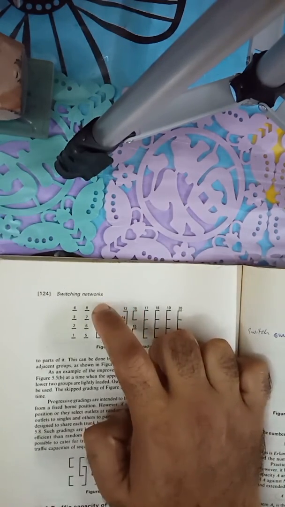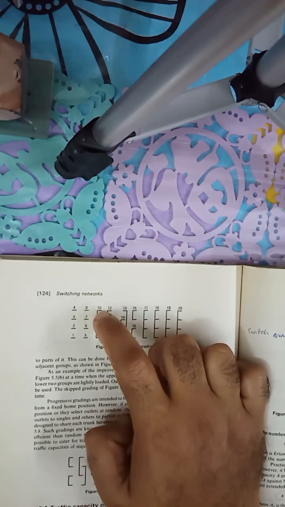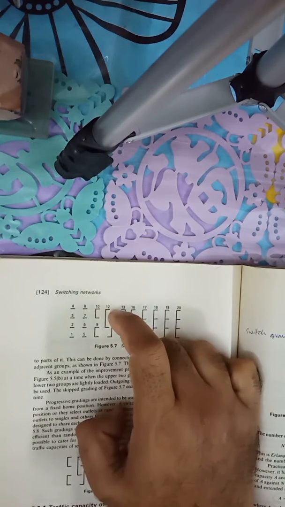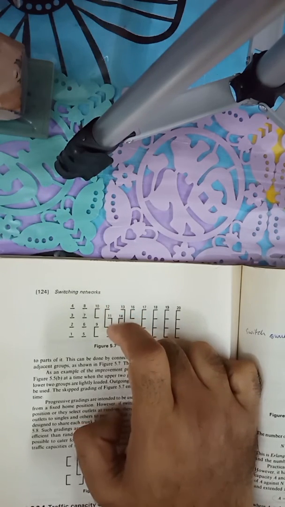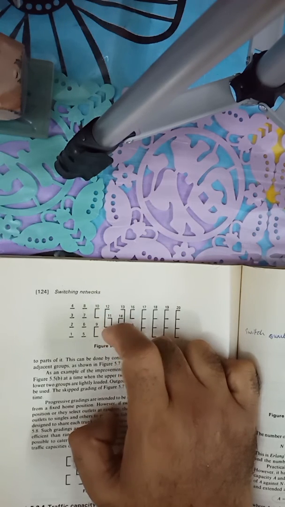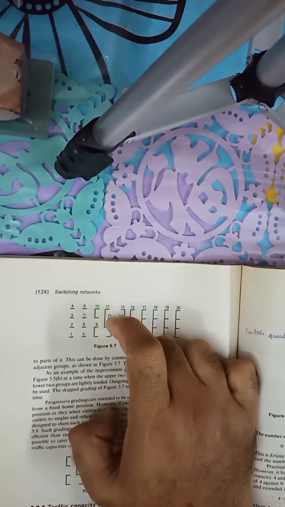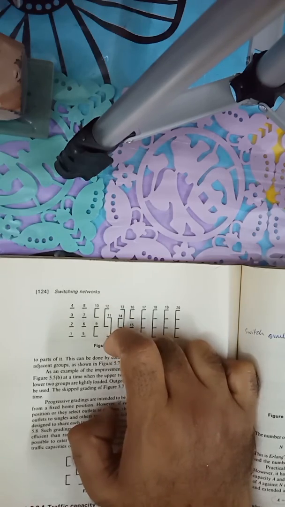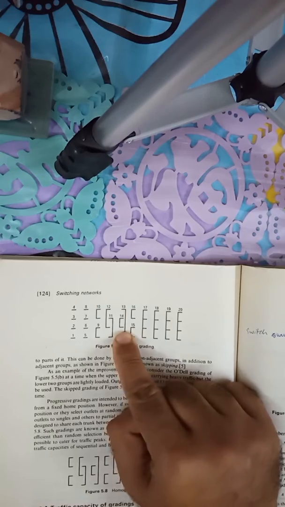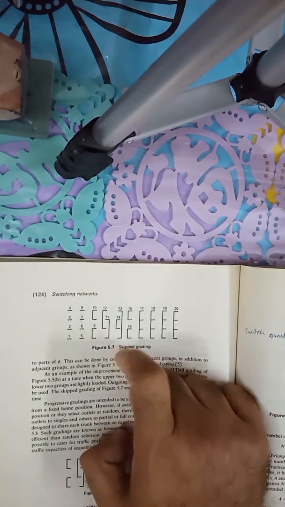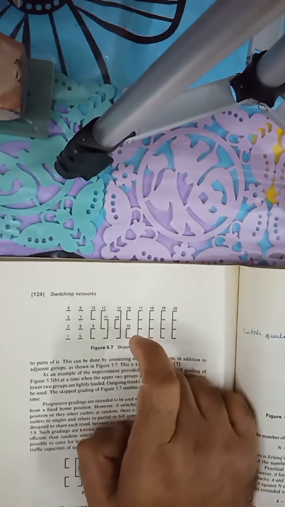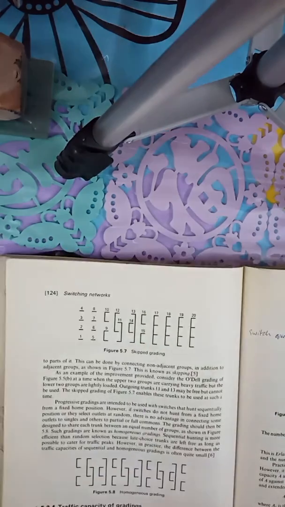Maybe in some cases we have first and second taken common, and third and fourth taken as common. And in other columns we have first and third taken common, and second and fourth taken as common. Here the situation is a little bit different. First and fourth are common, and second and third are common. And here also first and second are common, third and fourth are common.